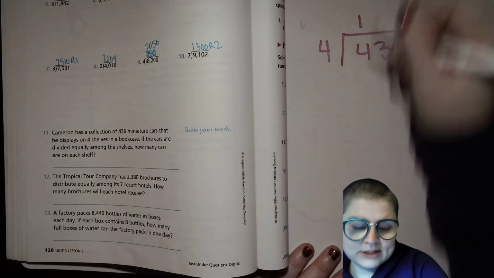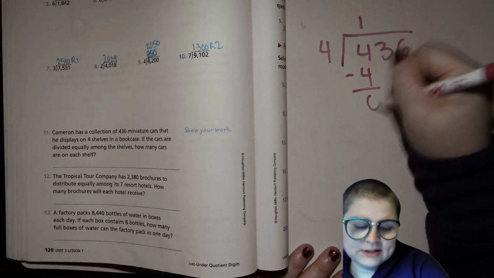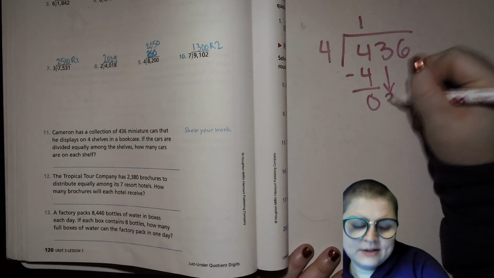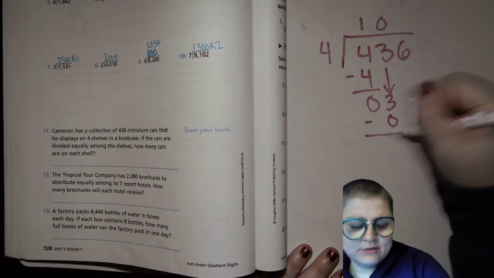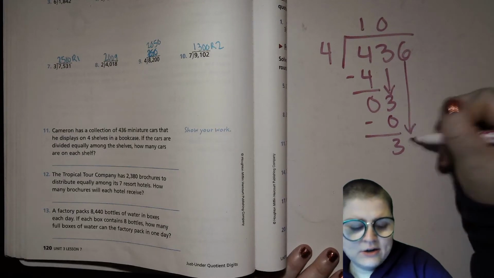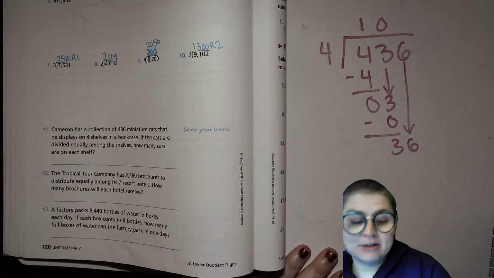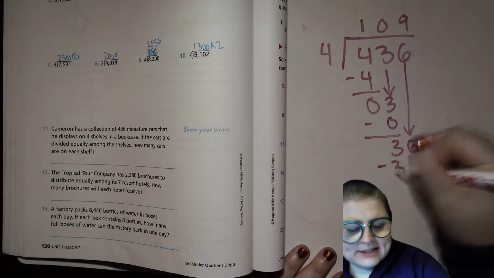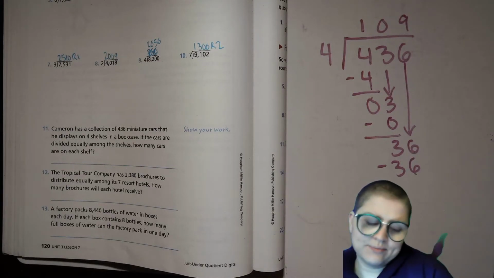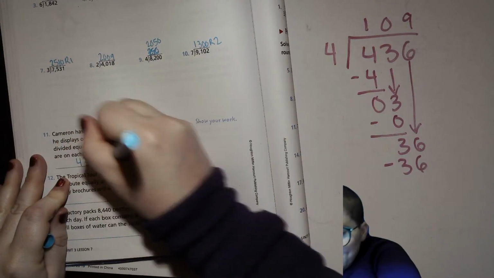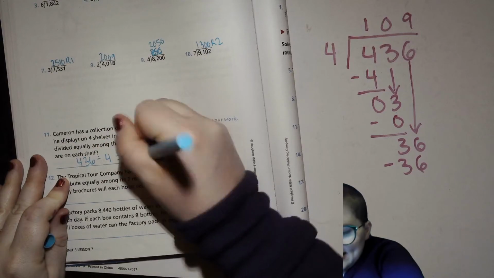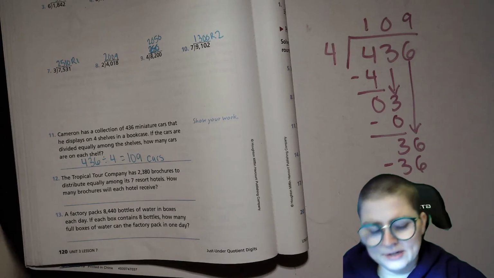4 goes into 4, 1 time, and it's 4, 0, bring down that 3. 4 goes into 3, 0 times, right? And it's 0. Subtract, and you get 3. 4 goes into 36 after you brought down that 6, 9 times, and it's 36. And there's no cars left over. So we'll write down 436 divided by 4 equals 109 cars. Okie dokie.